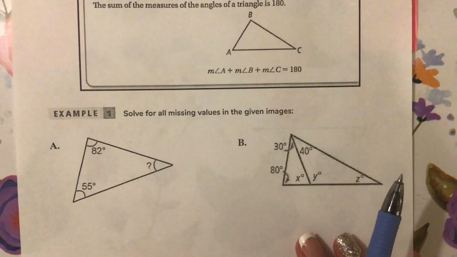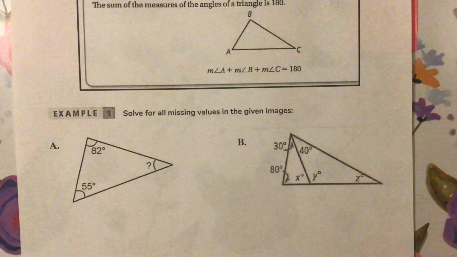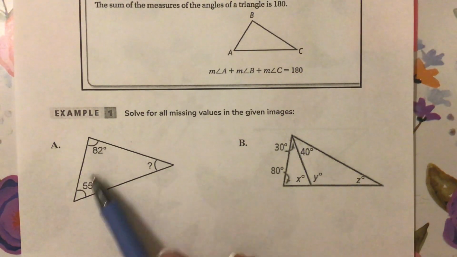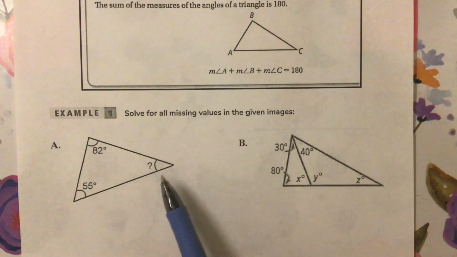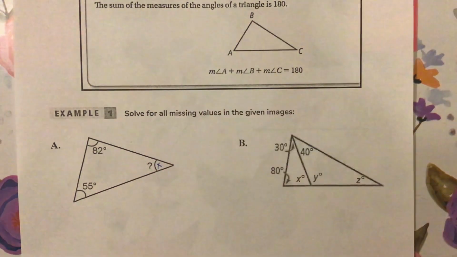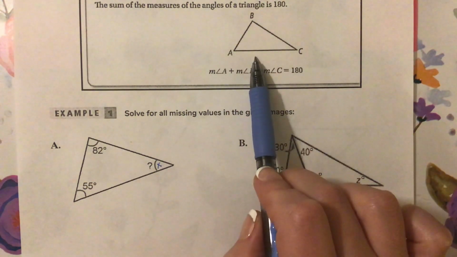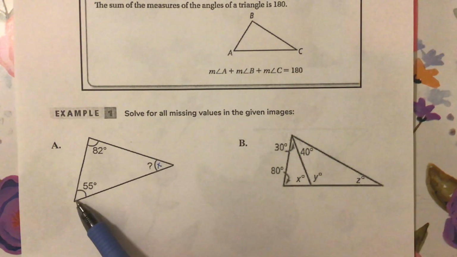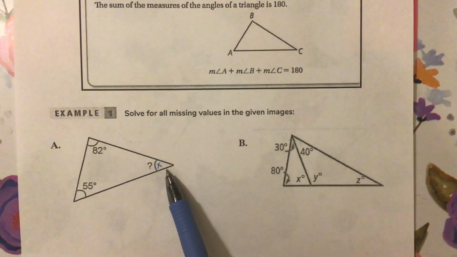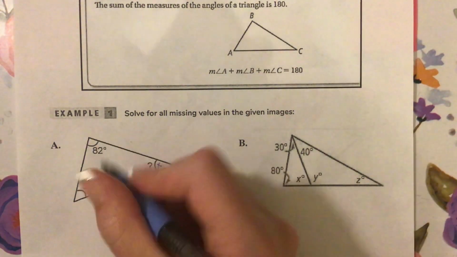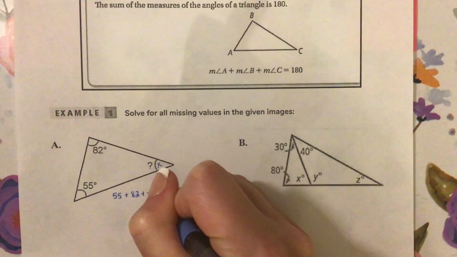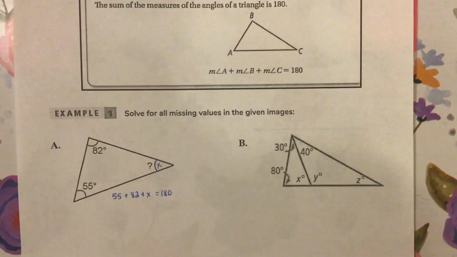It says solve for all missing values in the given images. So here we just have a question mark. We have a regular triangle. We know two of the angles. We need to figure out the third. So I'm just going to label it X just so we have something to call it. And remember from our triangle angle sum theorem up here, A plus B plus C equals 180. Well, here, this angle plus this angle plus this angle must also equal 180. So I'm going to say 55 plus 82 plus x is equal to 180 degrees.